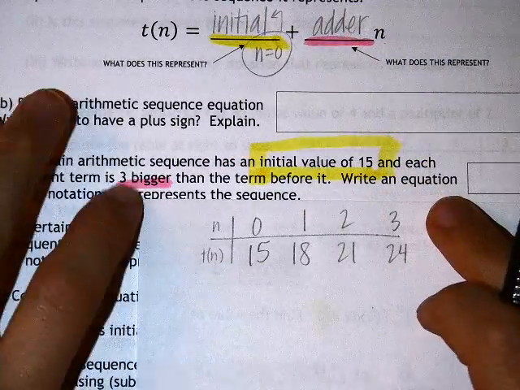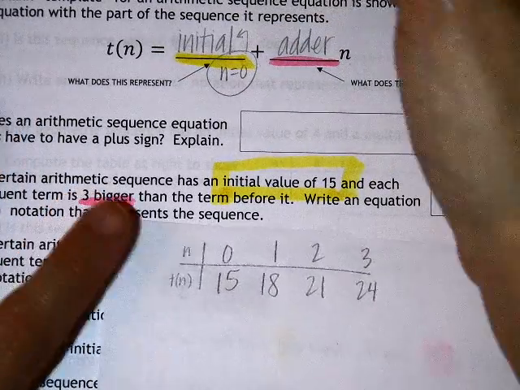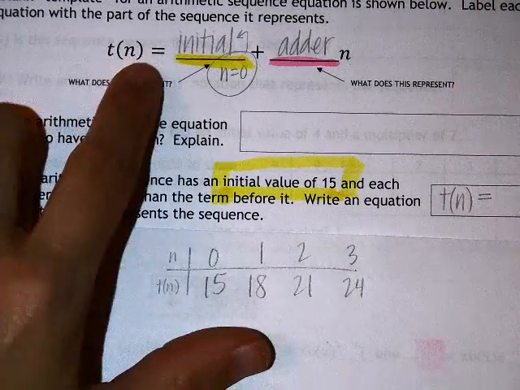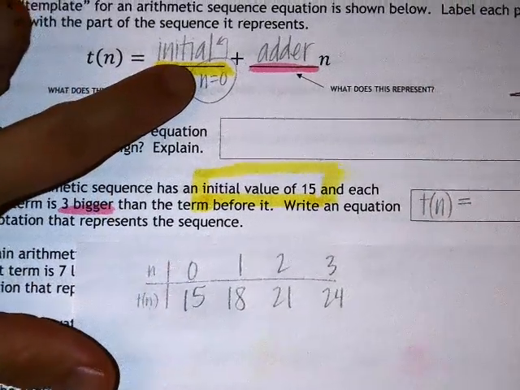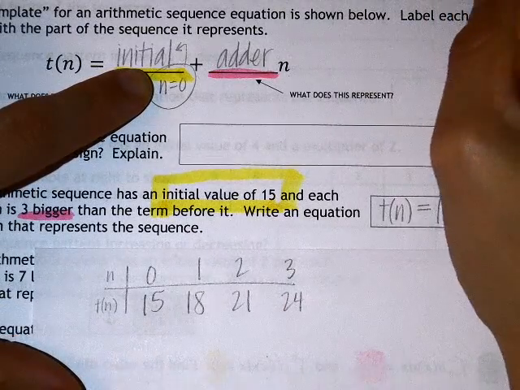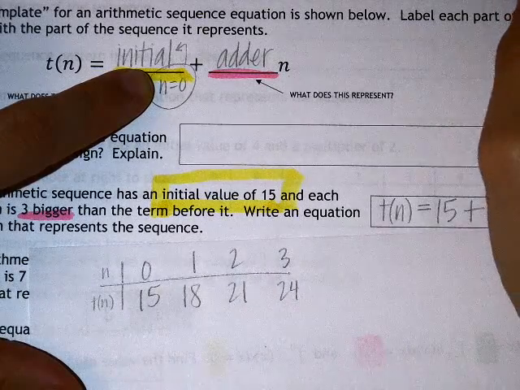So if I translate this information into this structure, then I know that T of n equals, and I'm just copying the structure, the number for the initial is going to be 15 because they told us that number, plus, because our pattern is adding, 3n.